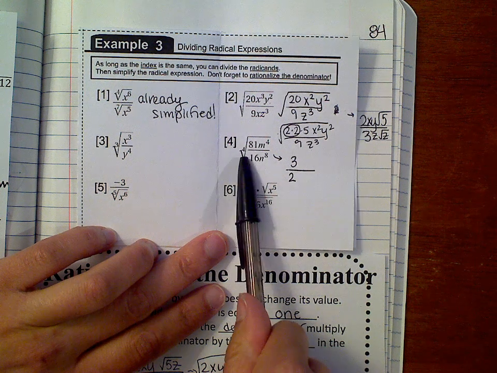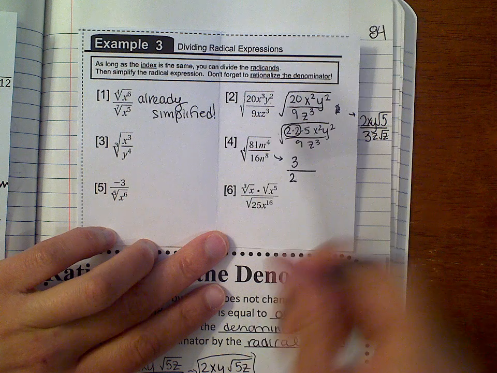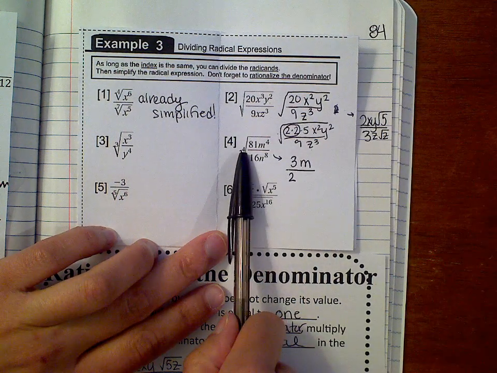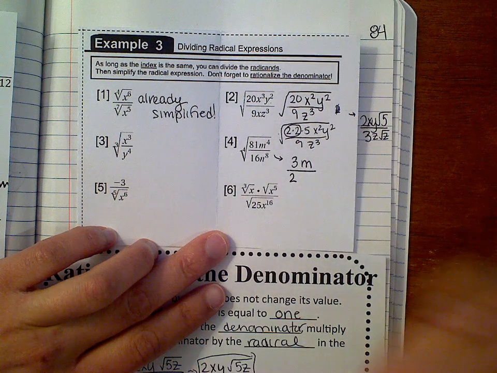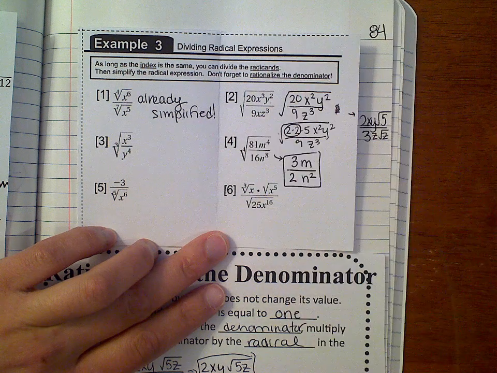And then I'm like, okay, with the letters, can 4 go evenly into the 4th power? And it does one time, so 1m comes out. And then does 4 go evenly into 8? And it does 2 times. And so no roots left, which is so very nice.